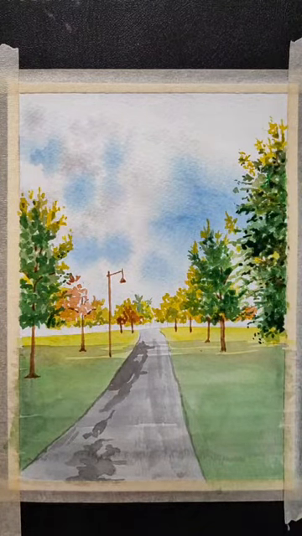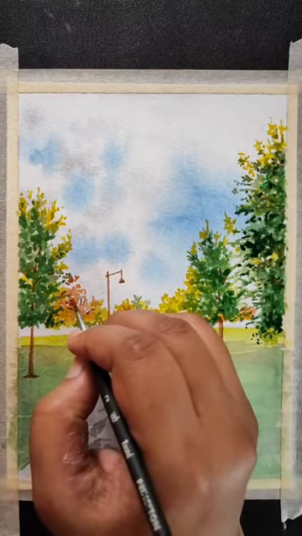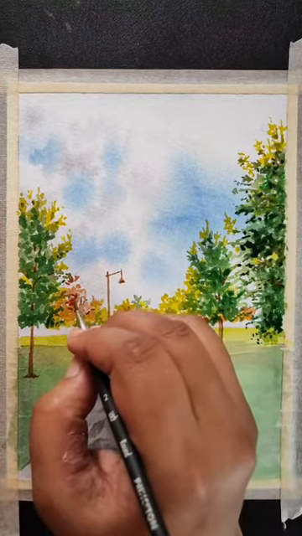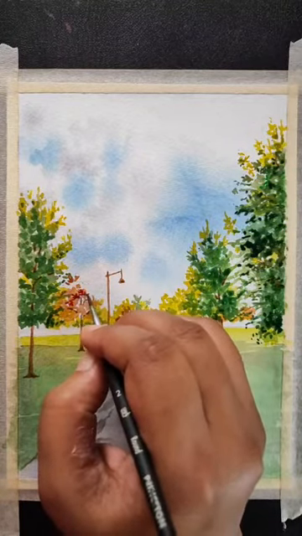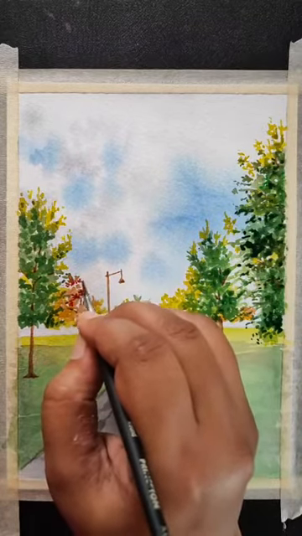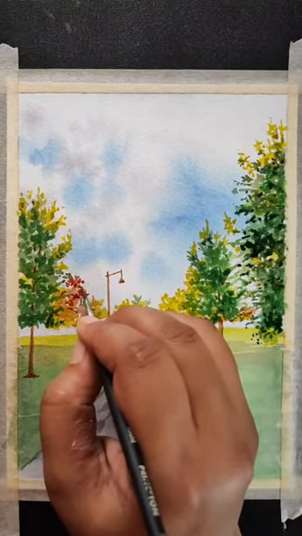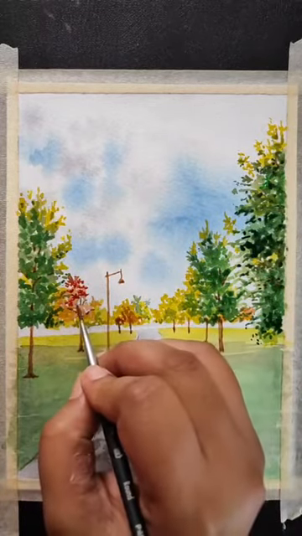I'm going to go in with a little bit of bright red, but very, very gently. Your number 2 brush has to be only the tip of the number 2, nothing else. It's very, very important. If you press down the brush, you're going to get a big blob, and then the delicateness of that tree on its leaves is not going to come out very well.